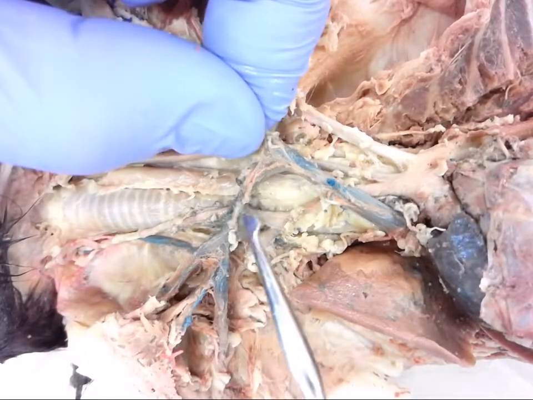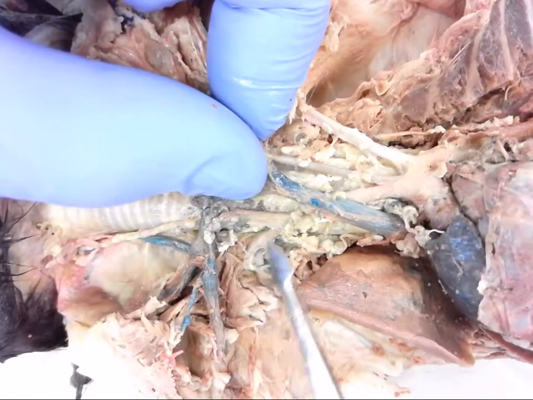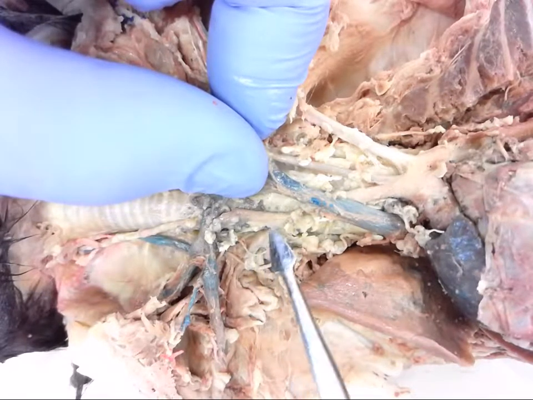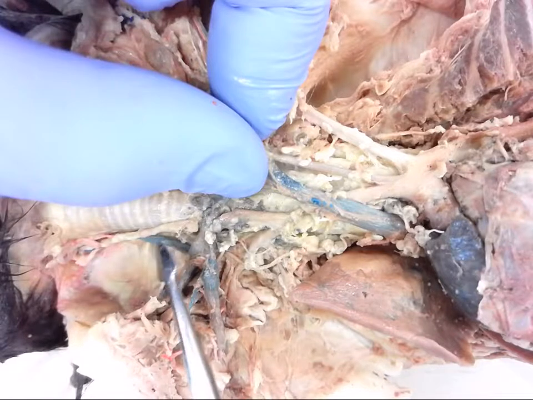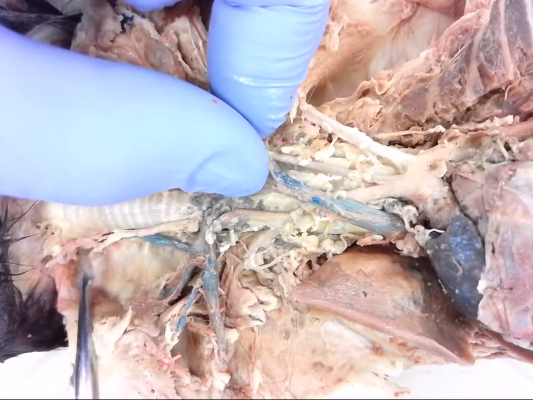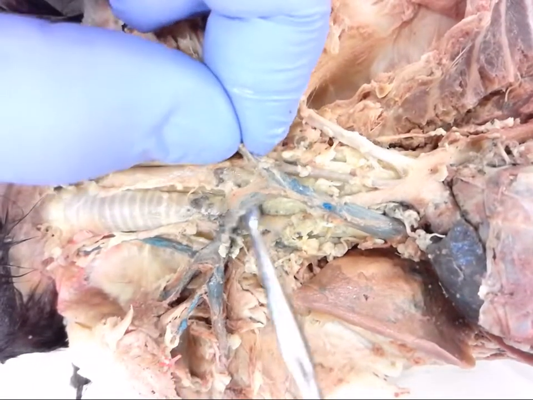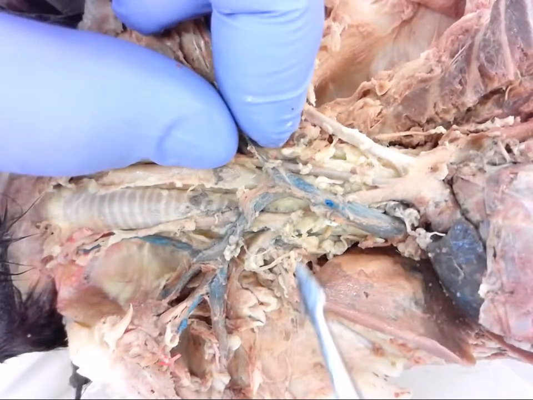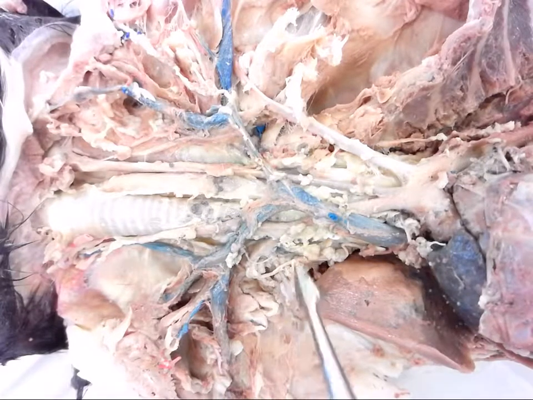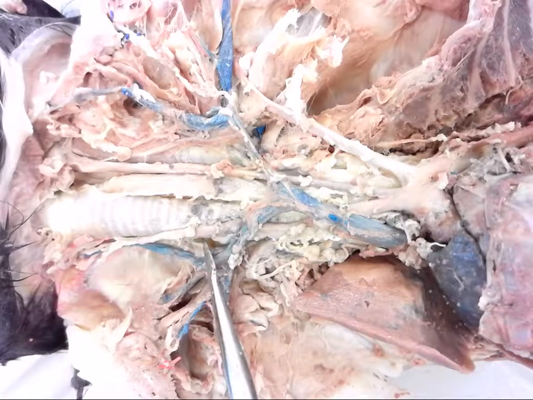This is not the best specimen because the latex hasn't filled it completely, and you'll find that yours may have a little bit better latex filling in it. And then the left common carotid is going to go up toward the neck. You'll see that up here it has actually been cut a little bit, and there's some latex that you can see there. Okay. So there is the blood supply going out to the right arm and up to the head in both of your common carotids.